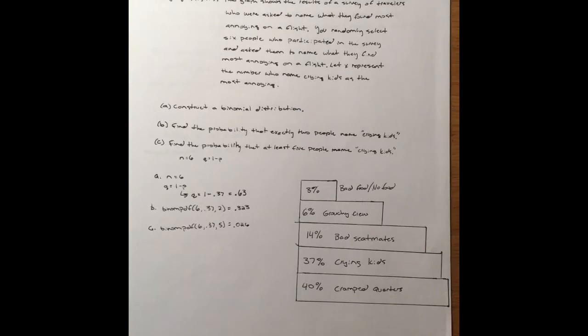Another example is annoying flights. The graph shows the results of a survey of travelers who were asked to name what they found most annoying on a flight. You randomly select 6 people who participated in the survey and ask them to name what they find most annoying on a flight. Let x represent the number who name crying kids as the most annoying. A. Construct a binomial distribution.